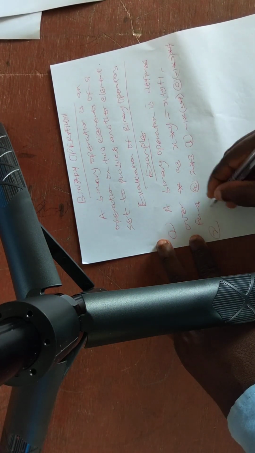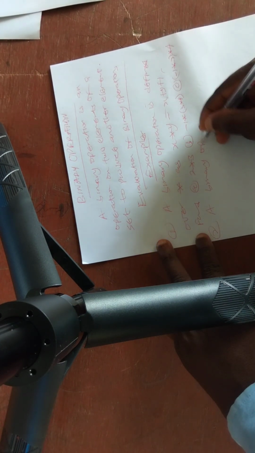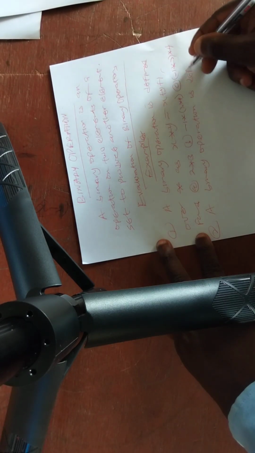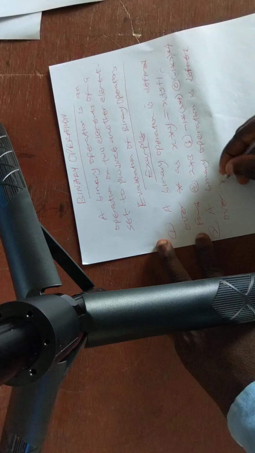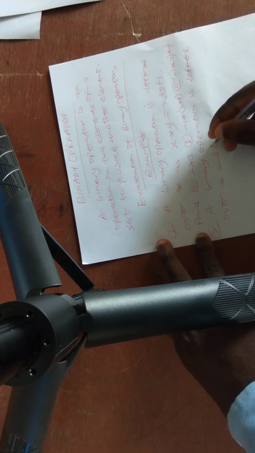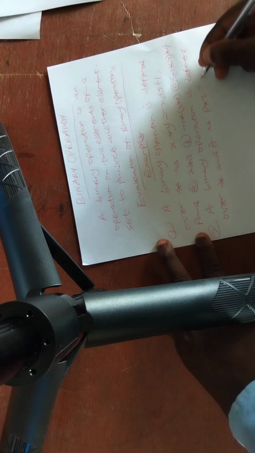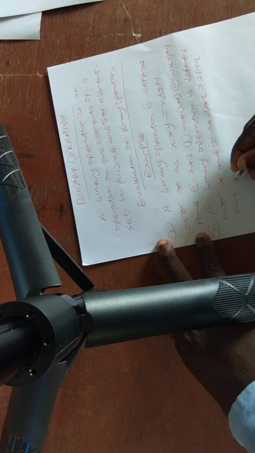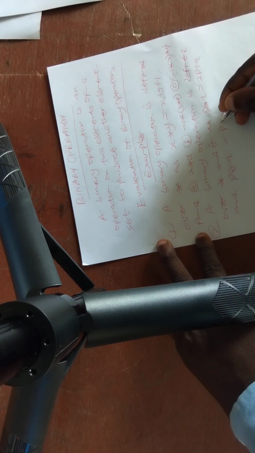So number 2, a binary operation is defined over asterisk and theta as p asterisk q equals 2p plus q, and p theta q equals pq.